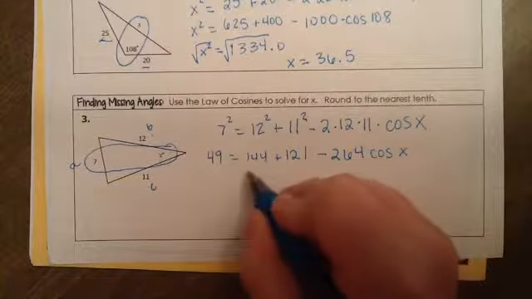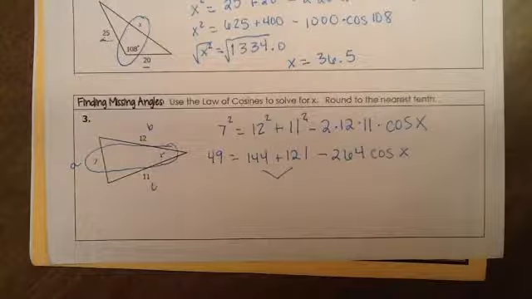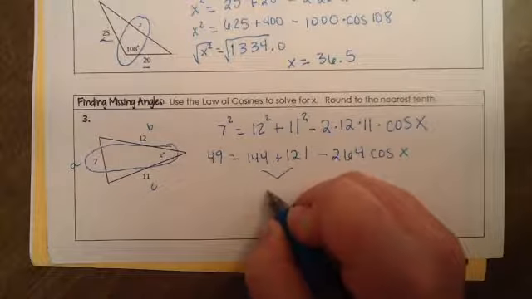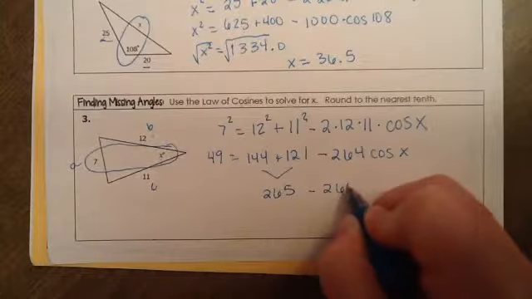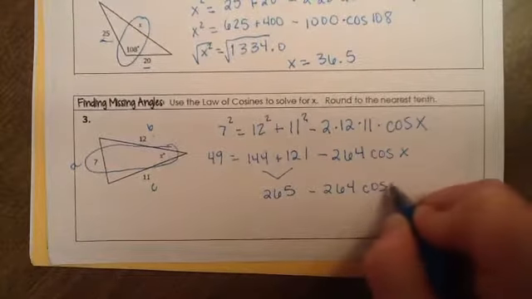I can combine these pieces here and get 265 minus 264 cosine x.